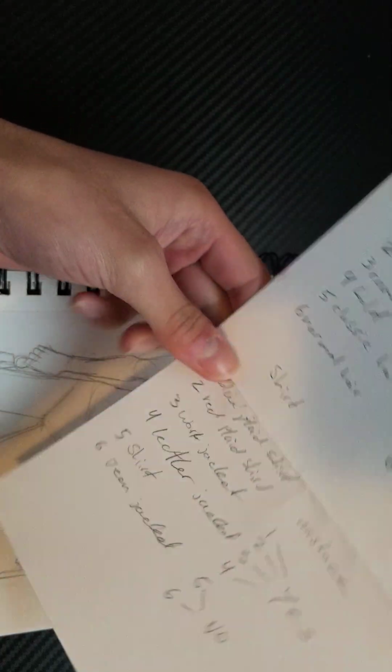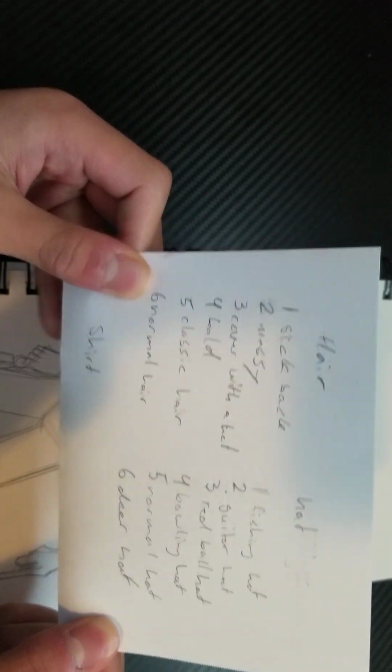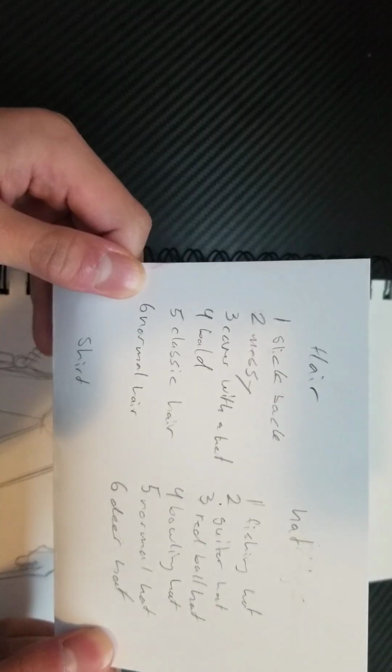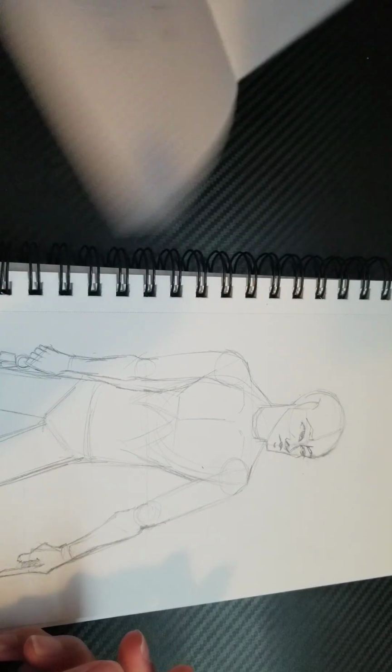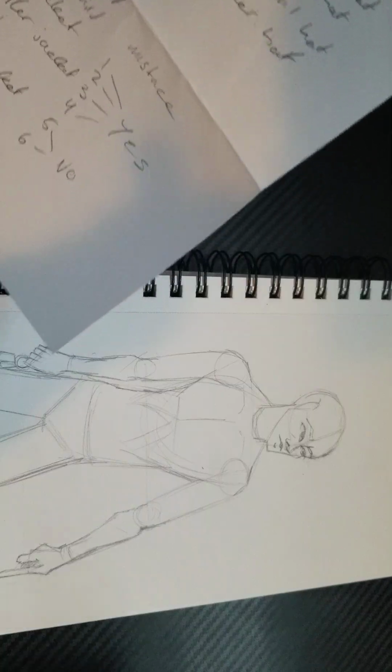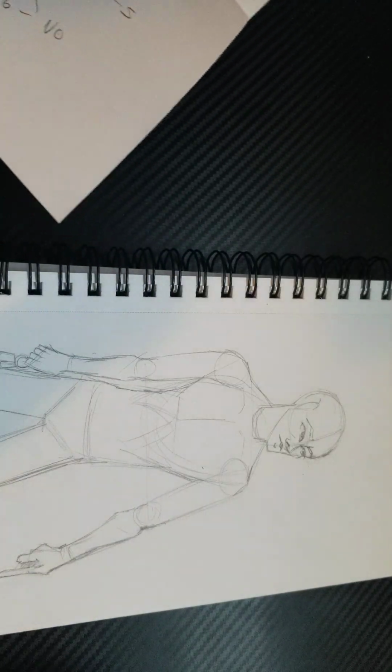The first one will be rolling. Let's see here. Hair: slick back, messy, just cover with a hat, bald, classic hair, normal hair. I didn't know what hair to choose for him. Hope I get slick back or cover with a hat. Let's see here.